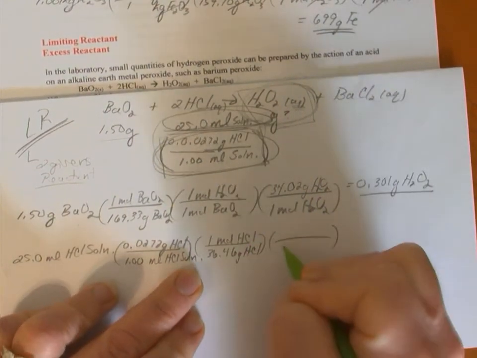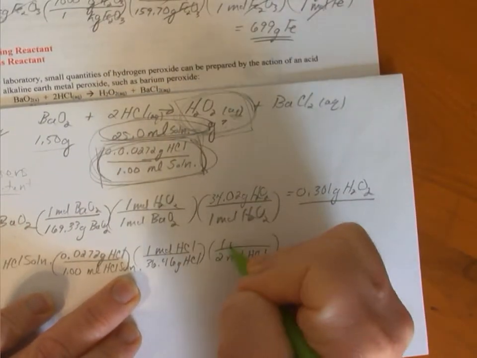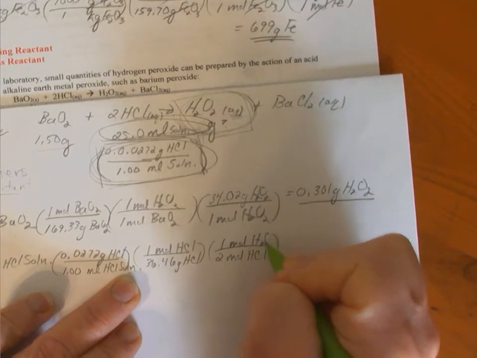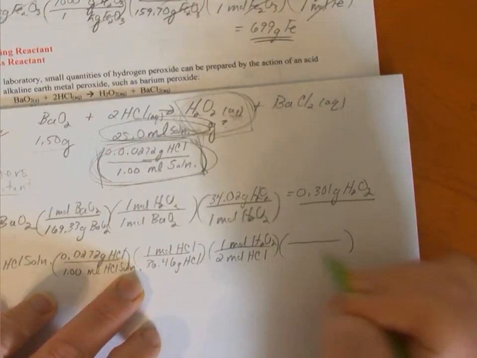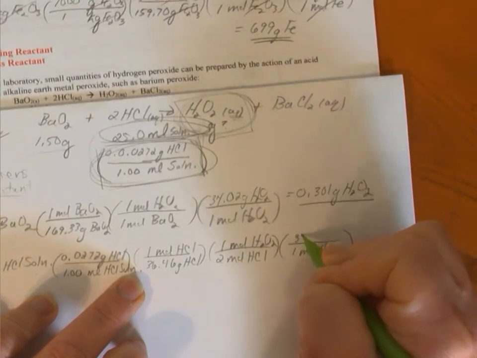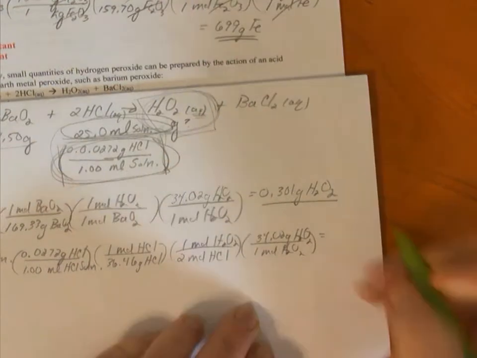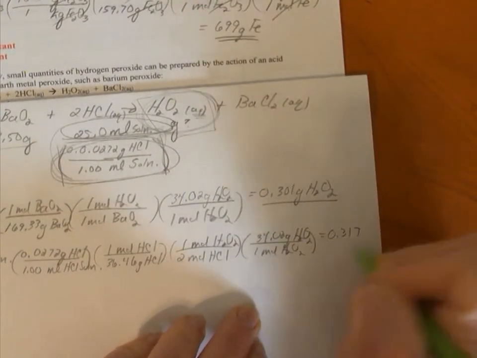Okay, don't stop yourself. Think through the problem. You definitely have the brains to be able to work these problems. All right, so once I get to grams of H2O2, and this will be 0.317.